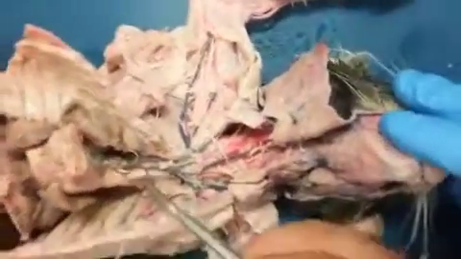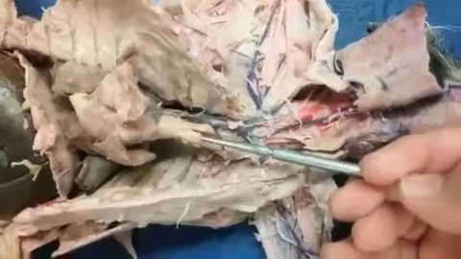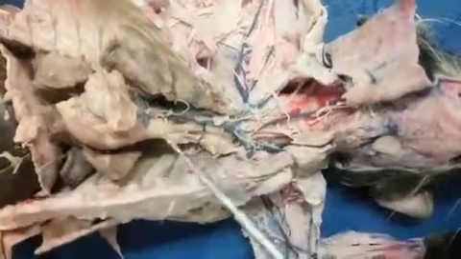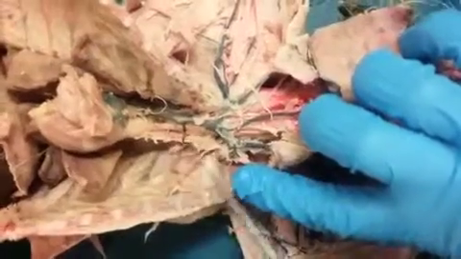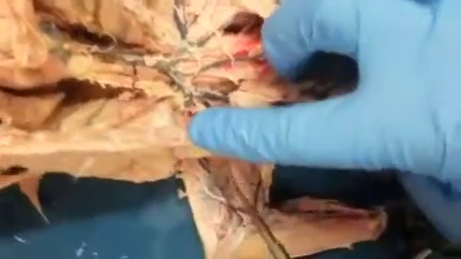Now, as far as the last branch that we have here, we have our left subclavian. Right? So coming off of the aorta here, you do have that left subclavian artery. This guy then just exits, becomes the axillary, and then brachial. Okay.